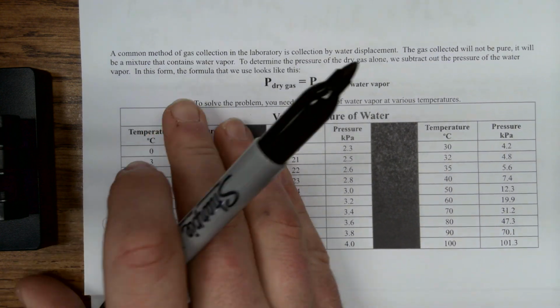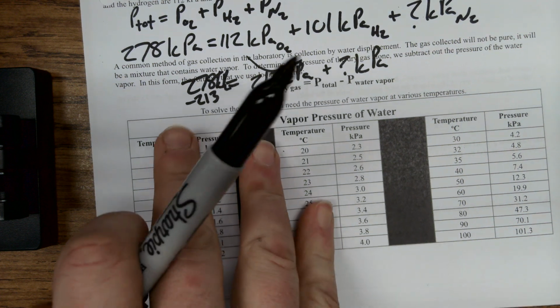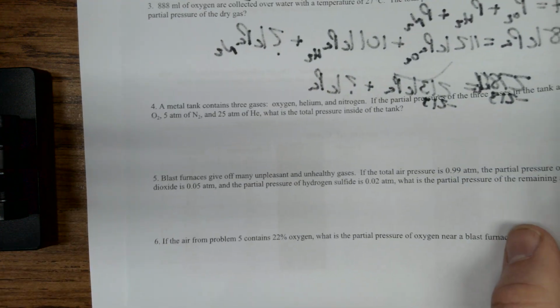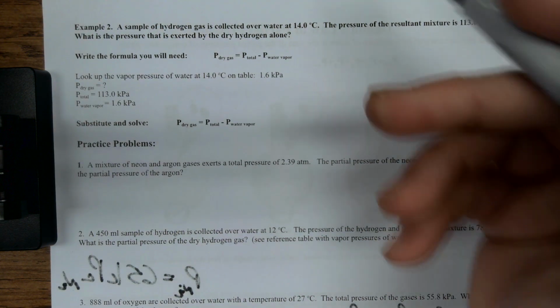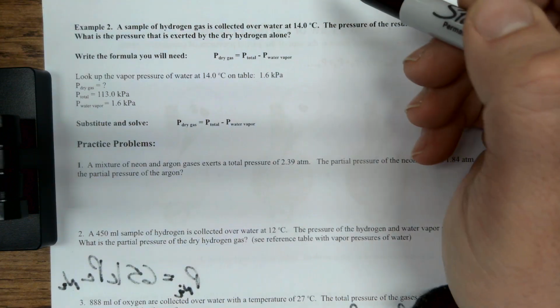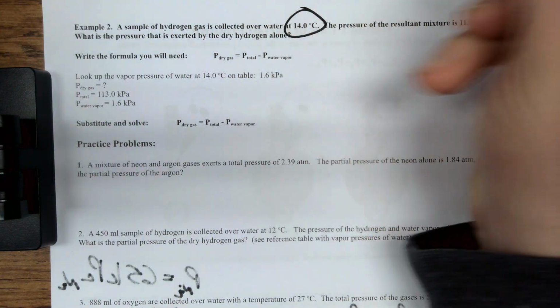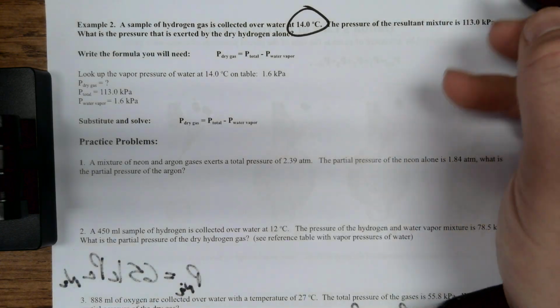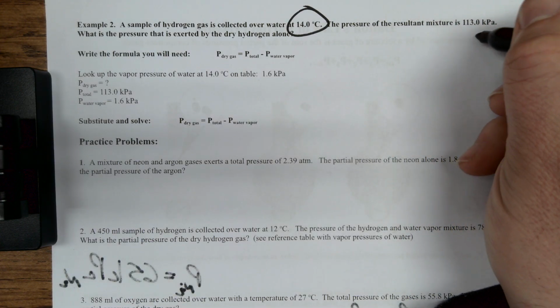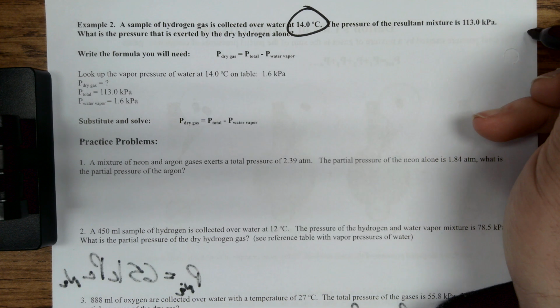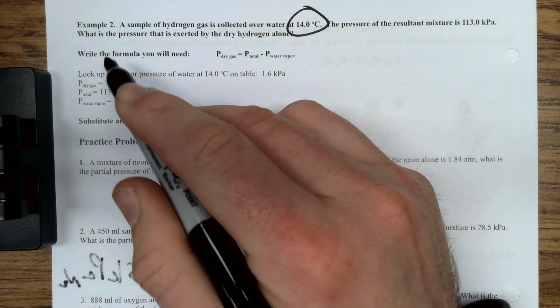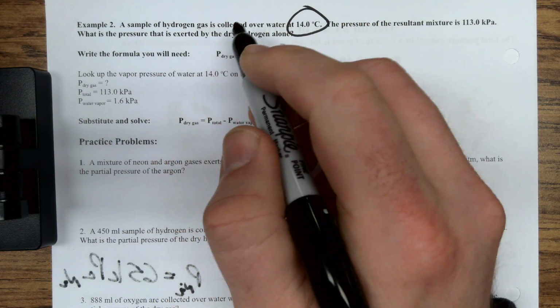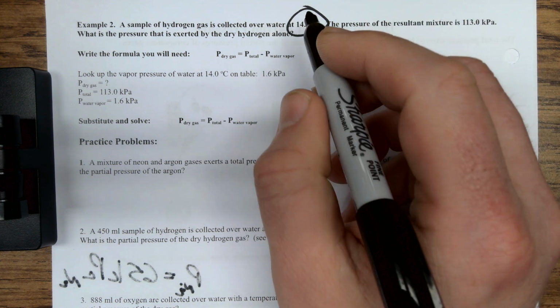So we look at the back page. We have our second example. Example number 2. A sample of hydrogen gas is collected over water at 14 degrees Celsius. The pressure of the resultant mixture is 113.0 kPa. What is the pressure that's exerted by the dry hydrogen alone?